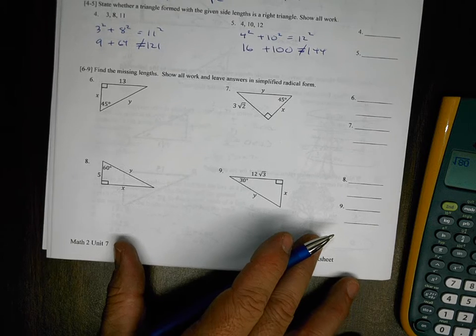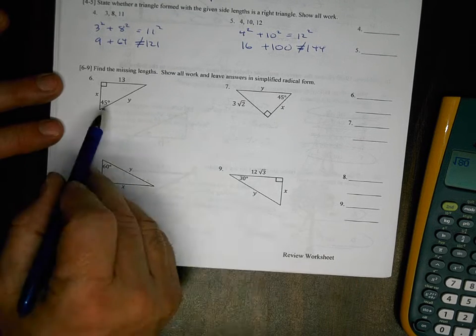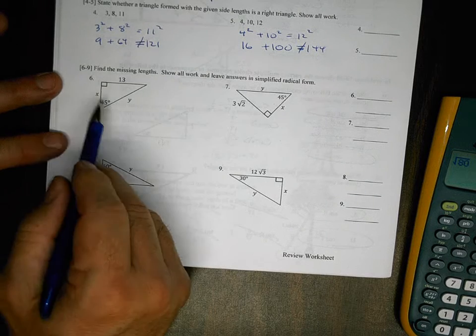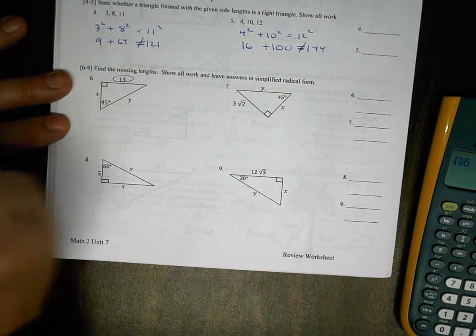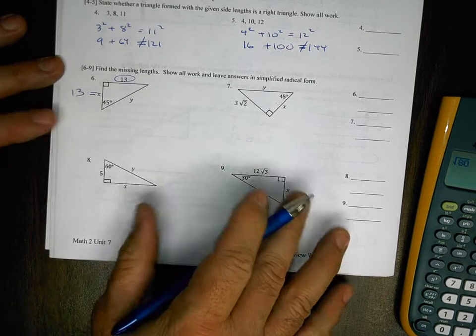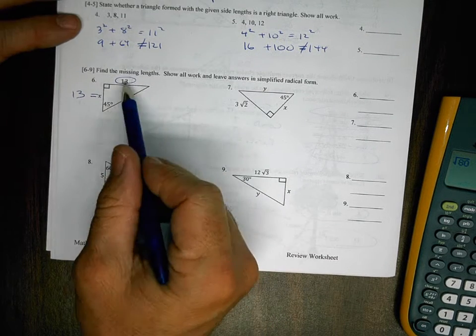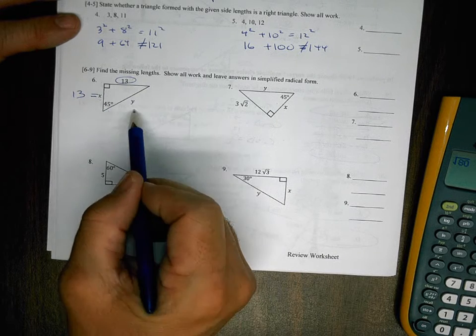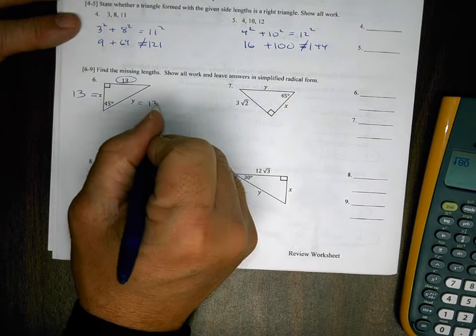Okay, 6 through 9 are special right triangles. These two are 45, 45, 90s, and these are 30, 60, 90s. So starting here, if we know the one leg length is 13, we know x is 13 as well, because in a 45, 45, 90, it's an isosceles right triangle. And if this is 13, then y is 13 root 2.